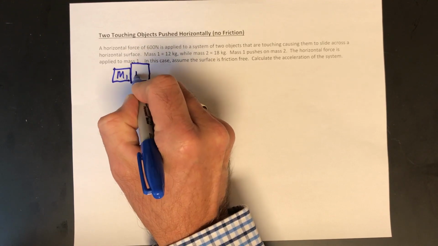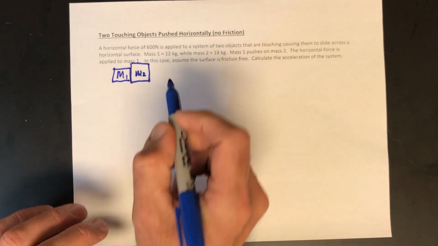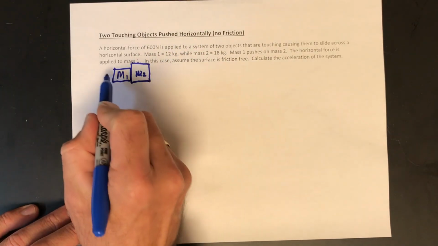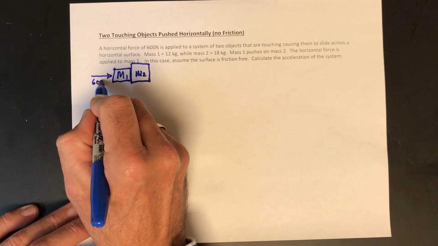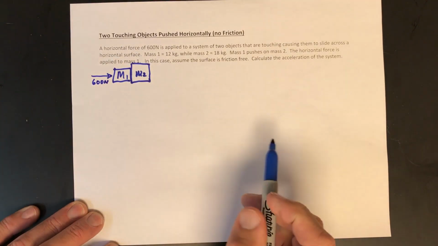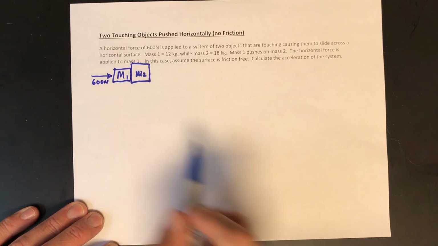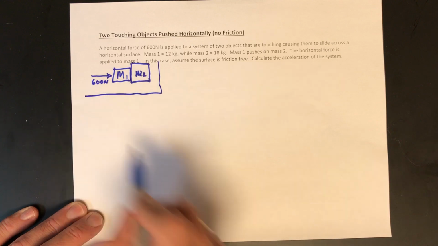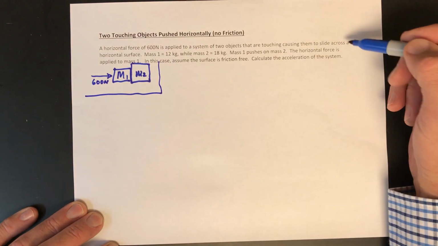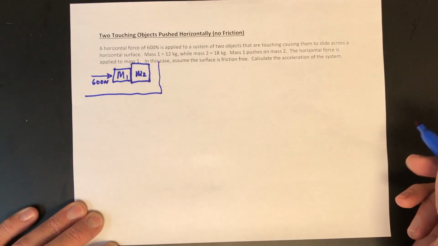M2 is slightly larger, and it's on a surface, and we have 600 newtons of force pushing the system to the right. So that's our little picture that describes what is written.